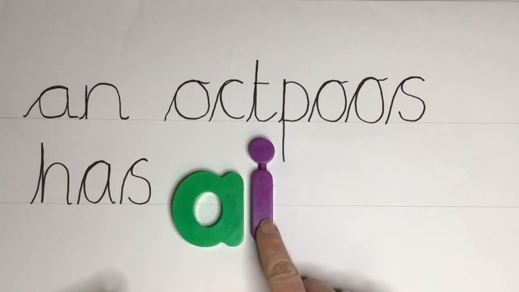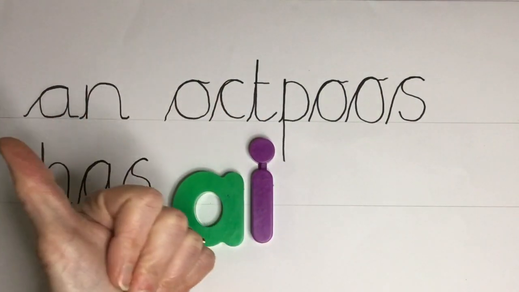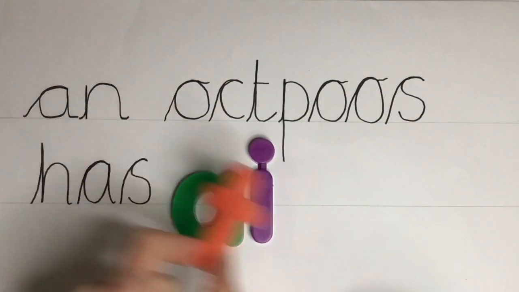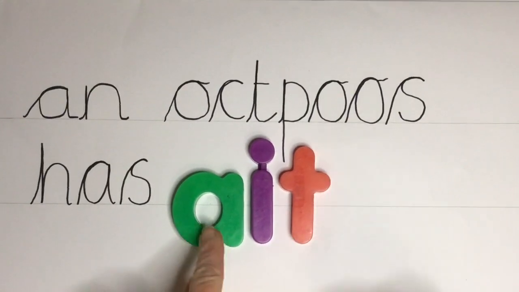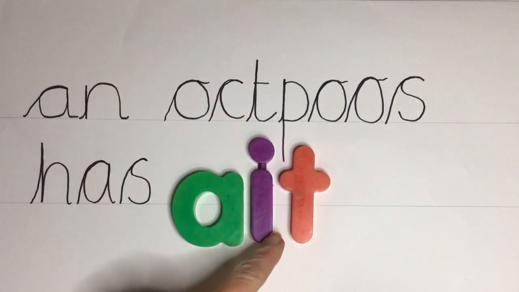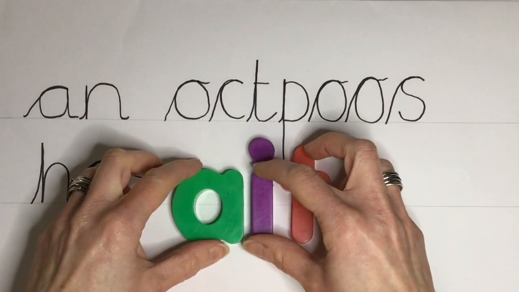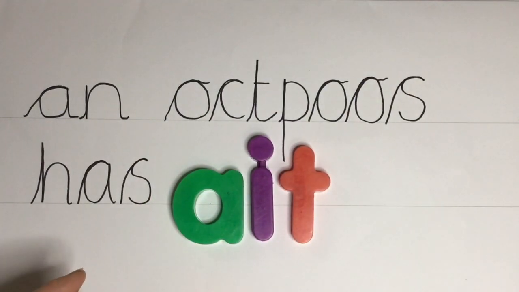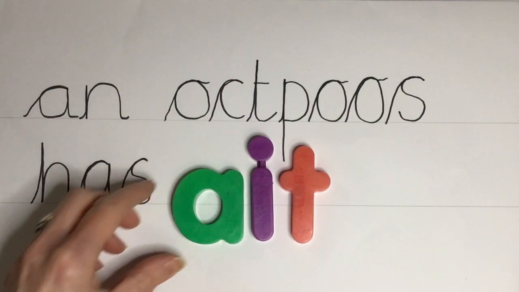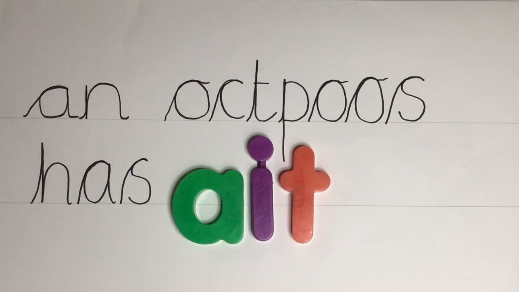So 8, t on the end. So we've got 8. Now, when you're a big doggy, I'll teach you how to spell the number 8 correctly. But right now, that's so much for you to remember. I'd be really impressed if you can do a phonetically plausible attempt, which means you're going to use your phonics to get your ideas down.